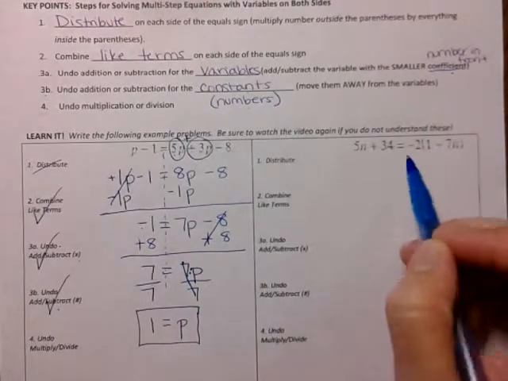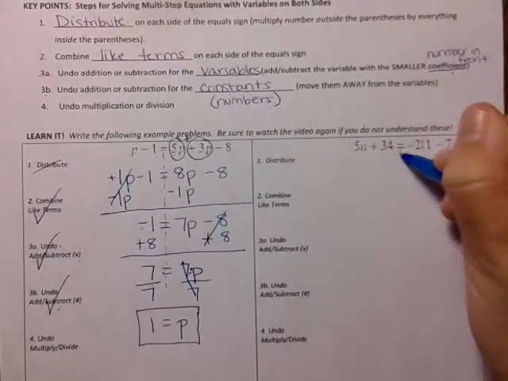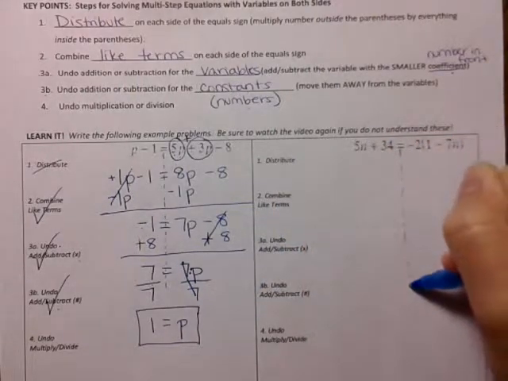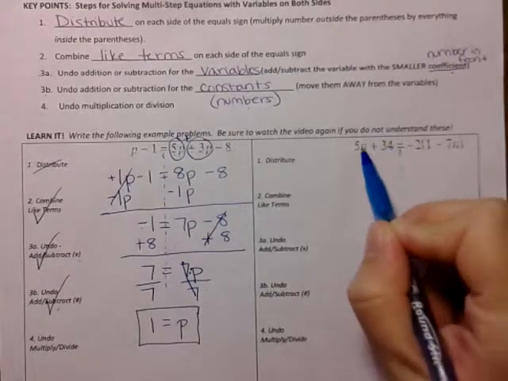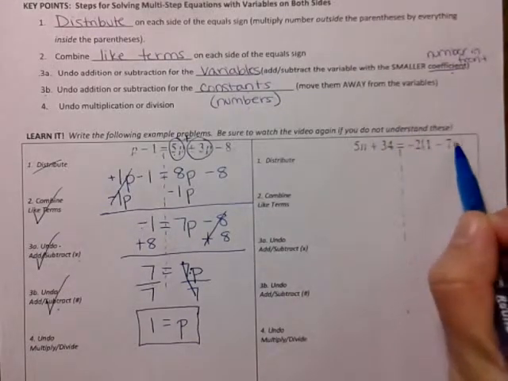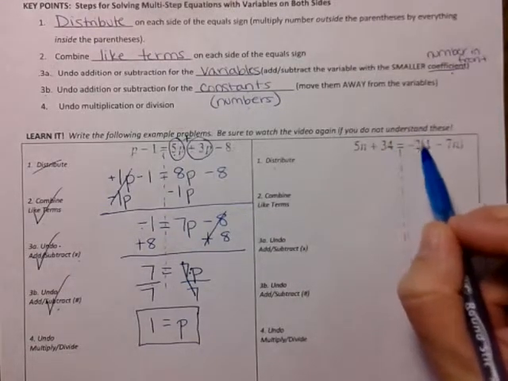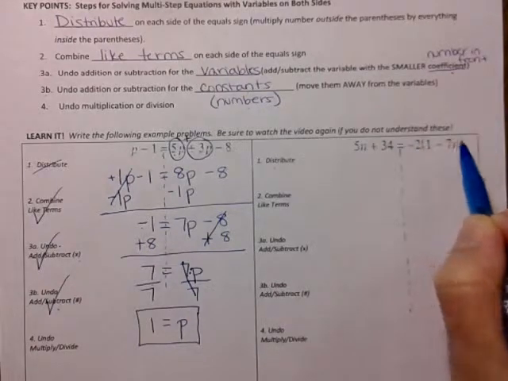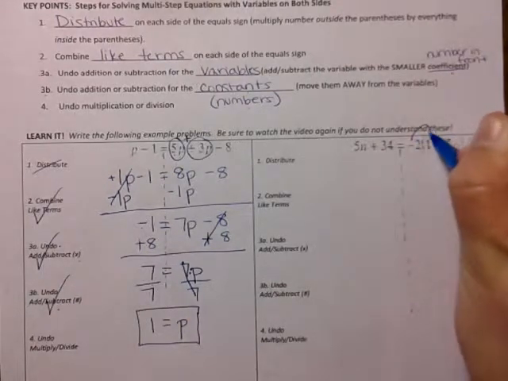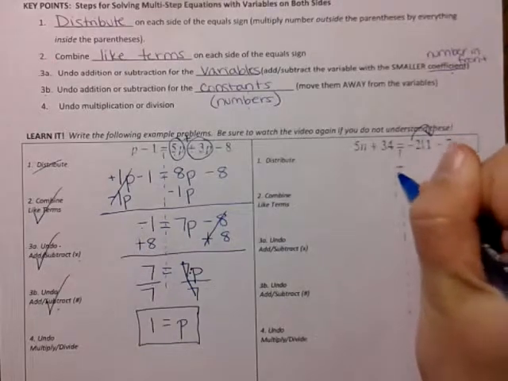Let's look at the next example. First, I'm going to try to distribute after I draw my dotted line directly down from the equal sign. Well, there's nothing to distribute on the left, but there is something I can distribute on the right. I have a negative 2 times 1 minus 7n. So I'm going to multiply the negative 2 by everything inside the parentheses. Bring my equal sign down.